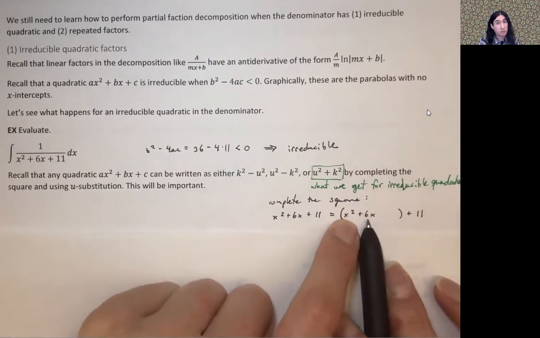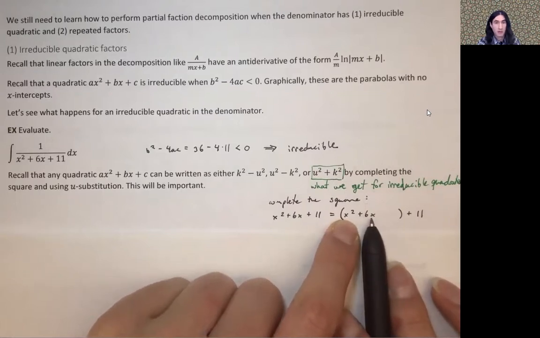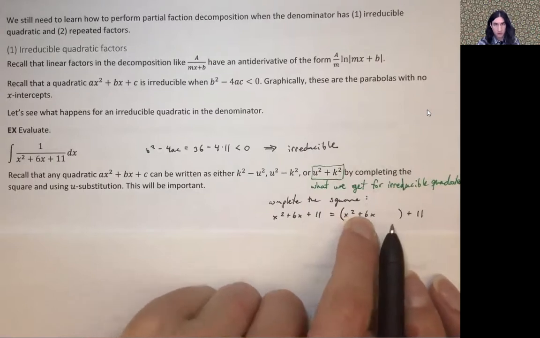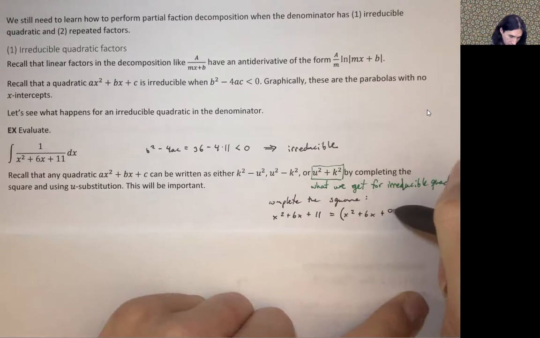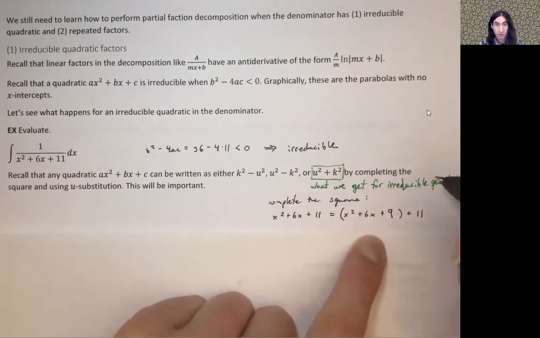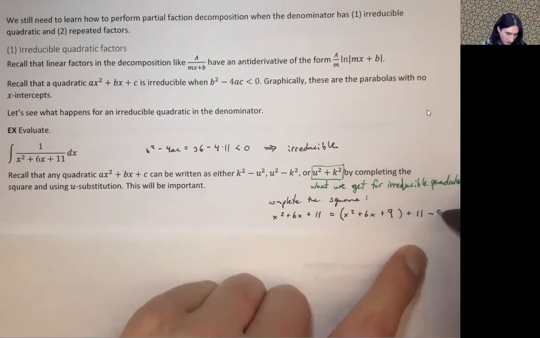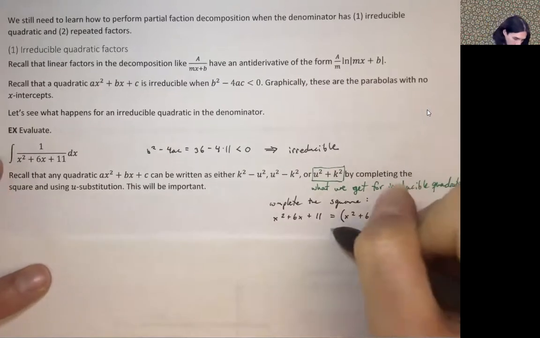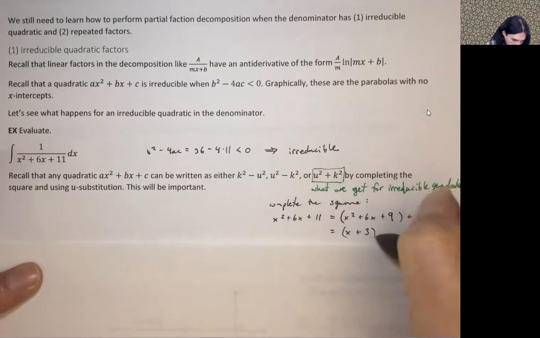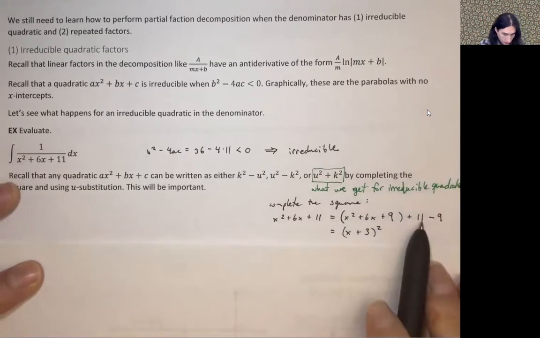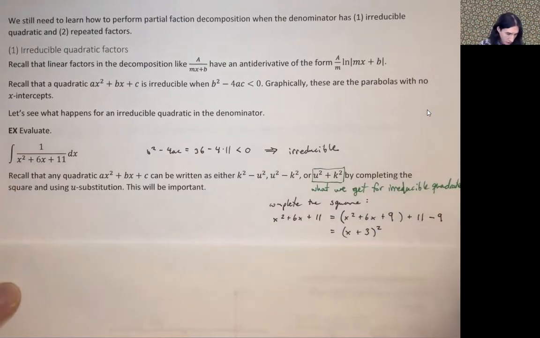Well, if I had an x plus 3, then when I did FOIL on x plus 3 squared, I would get x squared plus 6x plus a 9. So I would want a 9 there to make this look like a square, and that means I have to cancel it out with a 9 over here. Now I write it as the square, x plus 3 quantity squared, and out here it looks like I have left over a 2.